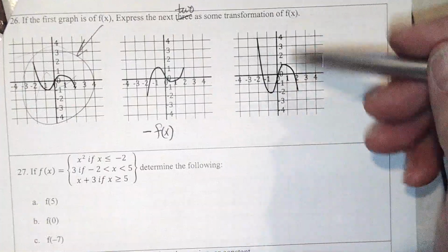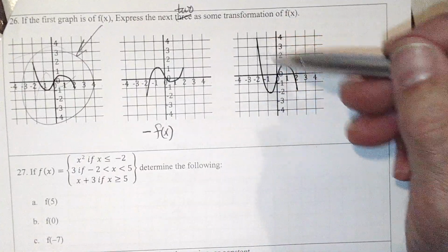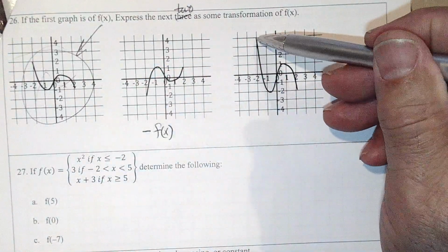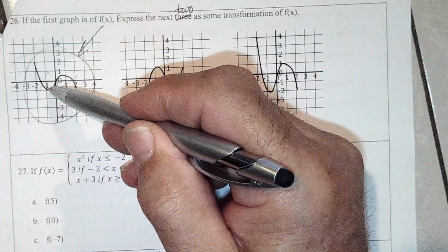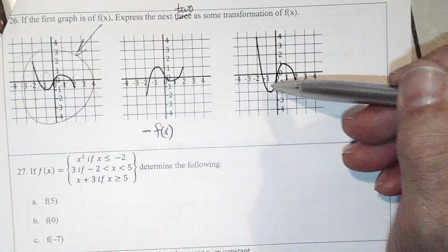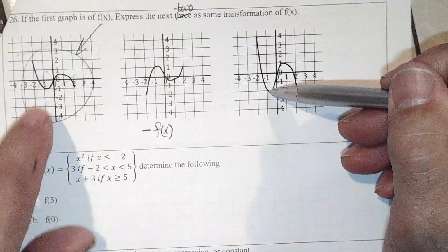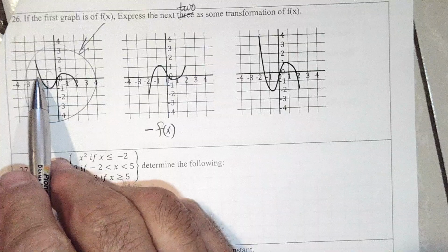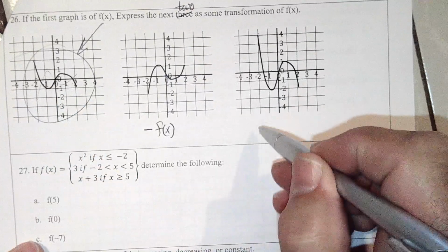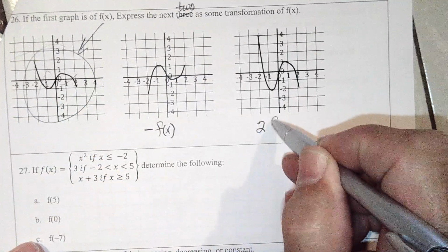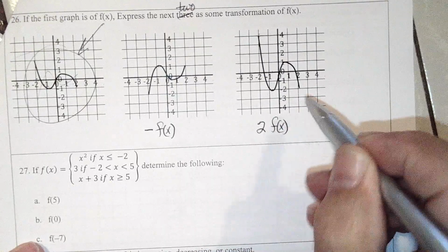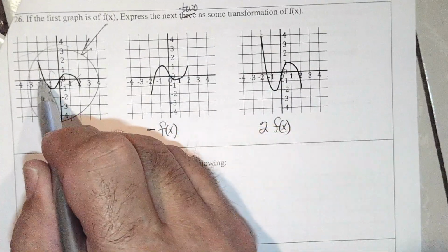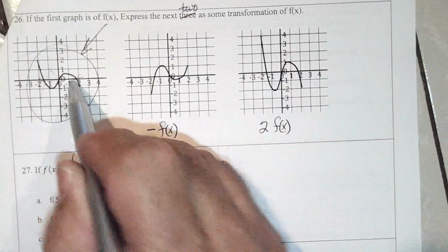Now this is working also vertically, so it's on the outside. This was up 2, it's now up 4. This was down 1, so it's now down 2, so it's twice as far down as it was, twice as far up as it was, and horizontally there's no change, so it's going to be 2 times f of x, and it's not moved up or down because it's same where it's crossing the line, still crosses at the same places.